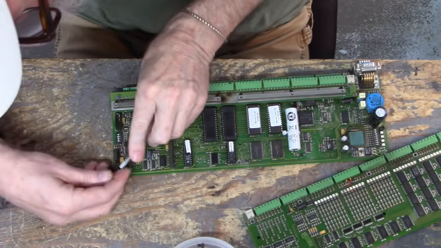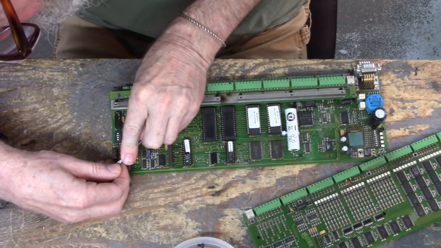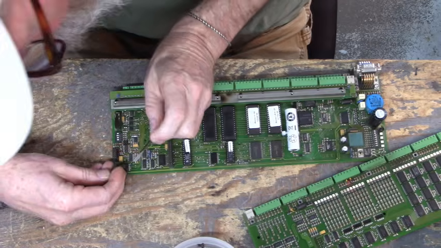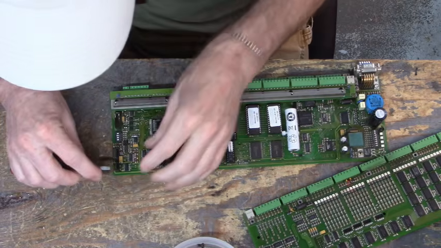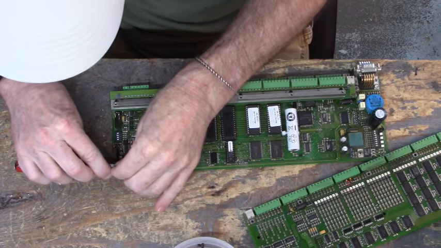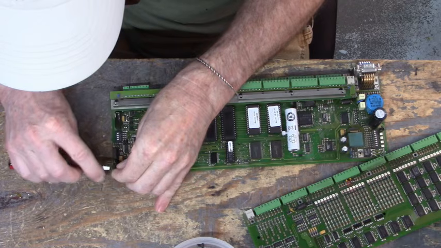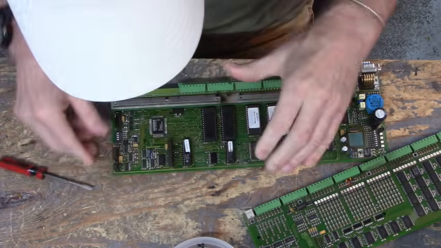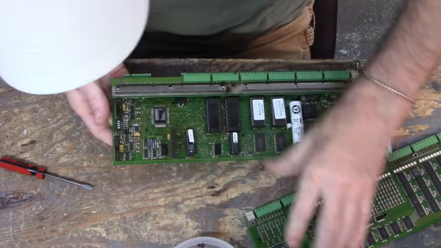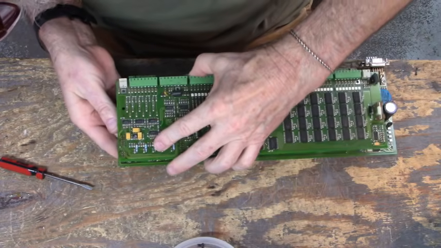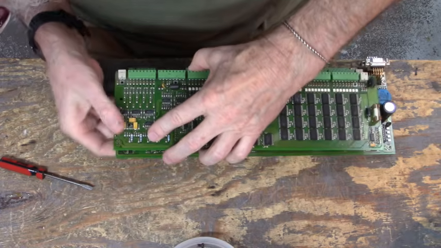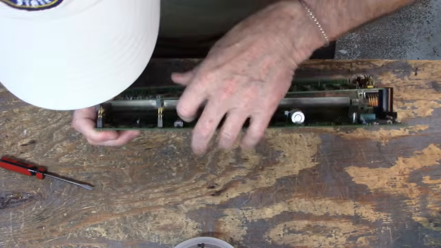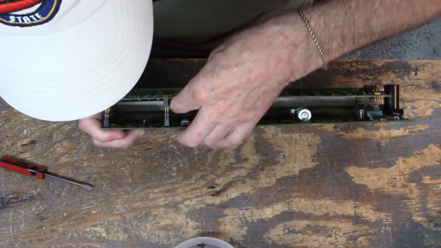I've got to even it out with the others. Push it back in. There we go. Okay, it's even with the others now. Okay, we got those two in. Now for the hard side here.